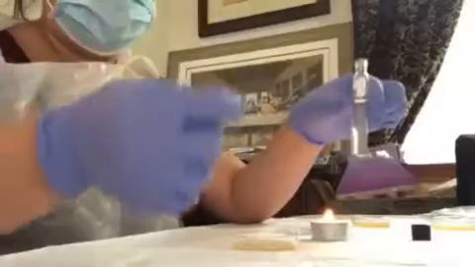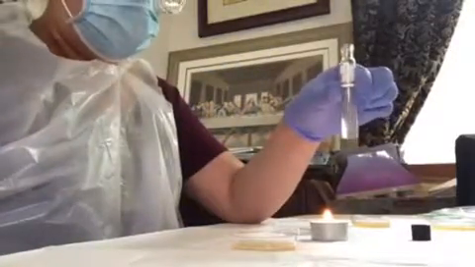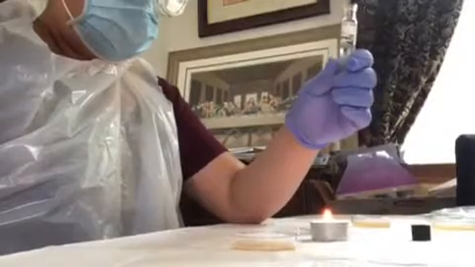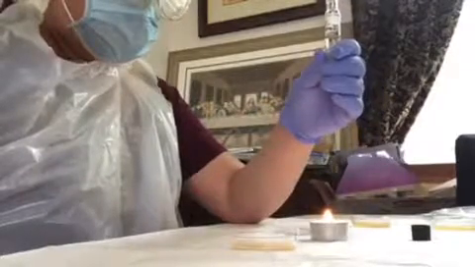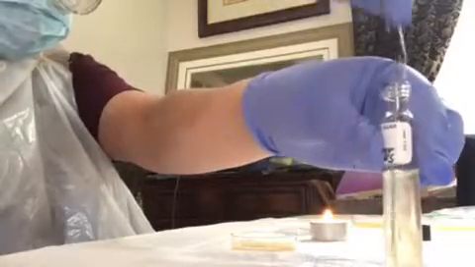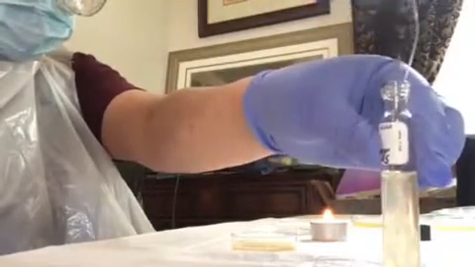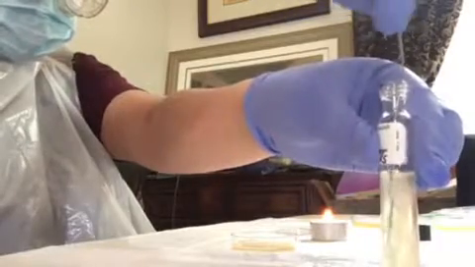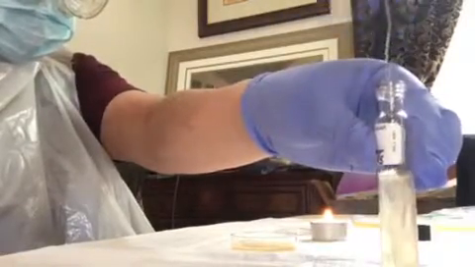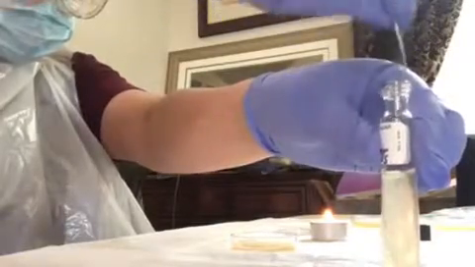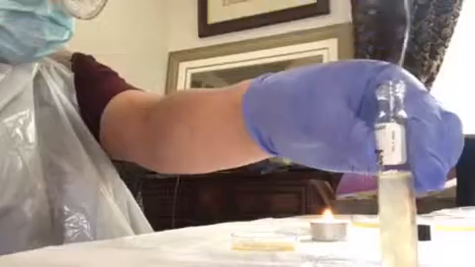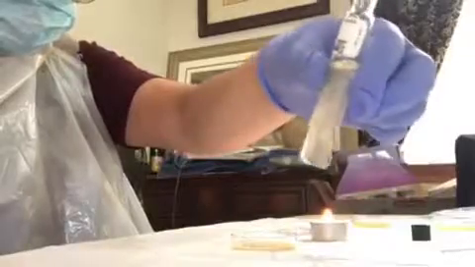Now we're going to stab the agar with S. epidermidis. There we go. So before closing, I'm just going to firm the lid.